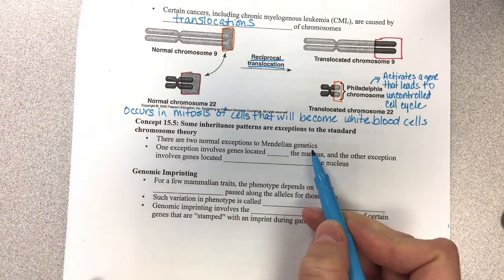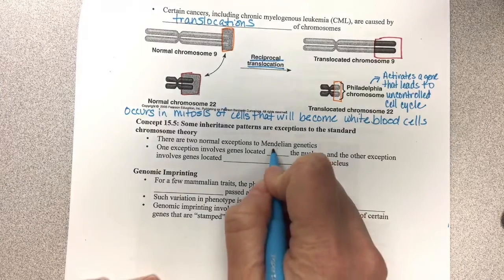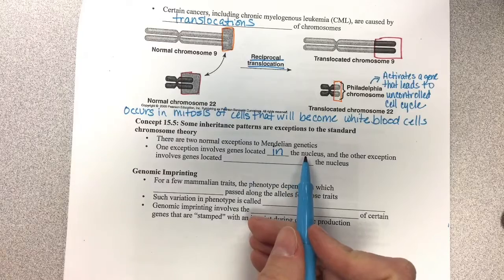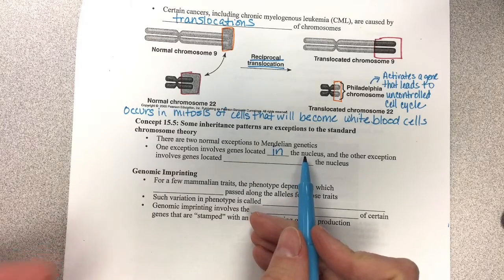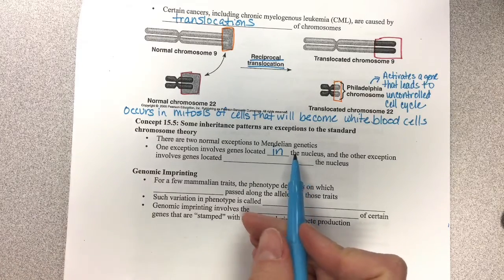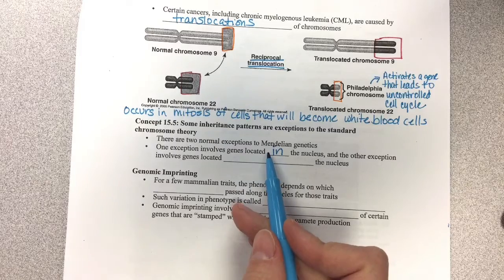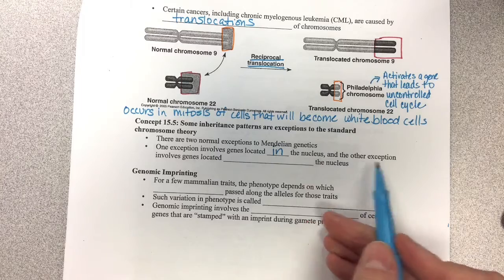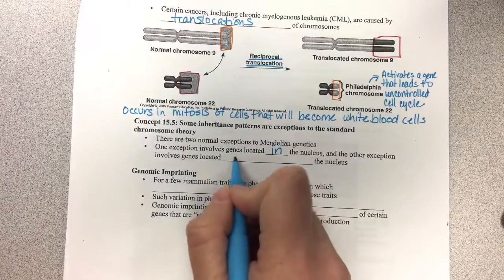One exception involves genes located in the nucleus, and that's what we've been talking about so far. Everything sex-linked, all that autosomal, all of those genes are found in the DNA in the nucleus. But if you recall from the cell chapter, that's not the only place that DNA is found. So the other exception involves genes outside the nucleus.